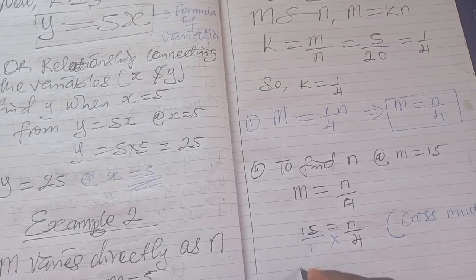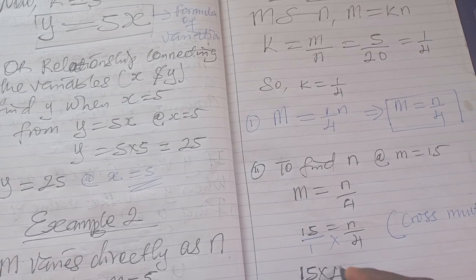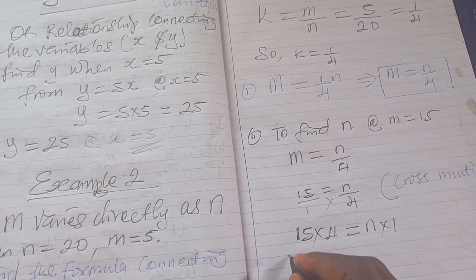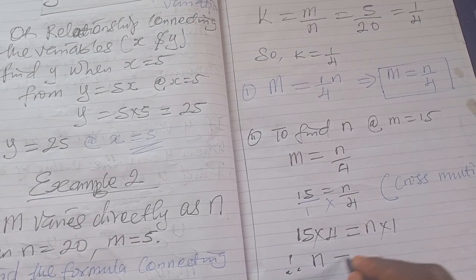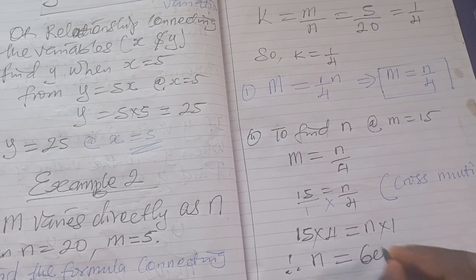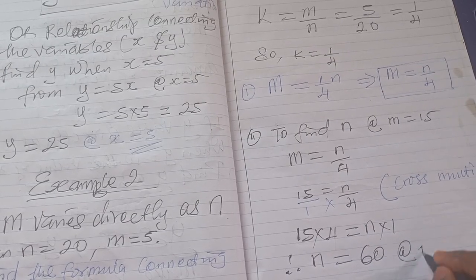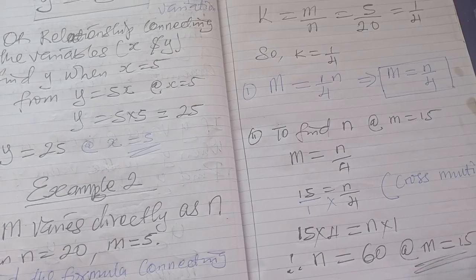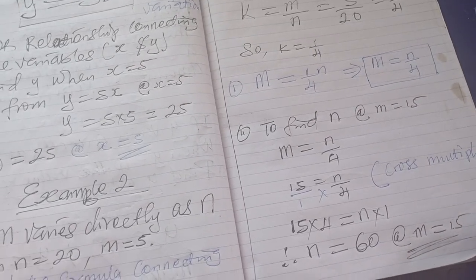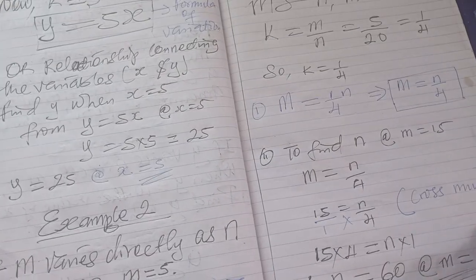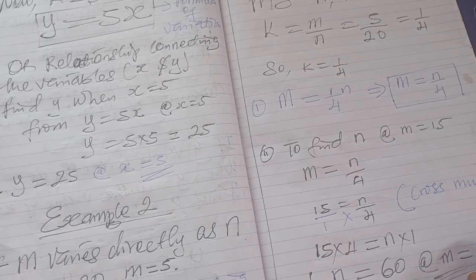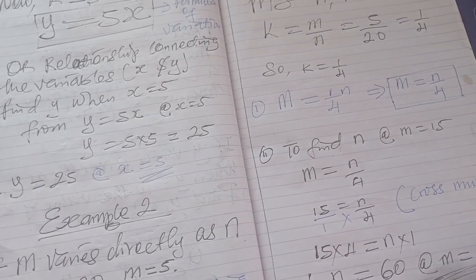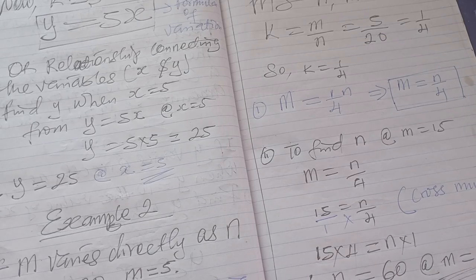So I have 15 multiplied by 4 is equal to n times 1. Therefore n is equal to 60 at m equals 15. All right, so that is how to solve this problem. Now if I ask you to solve for n when m is 35, can you?